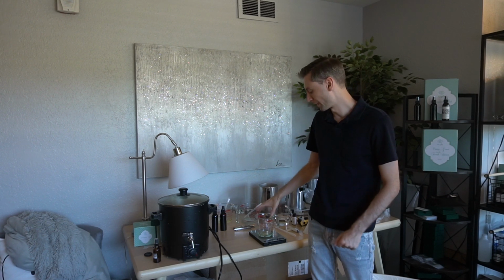I actually misspoke earlier. I said 20%. I'm going to do 25% for this one. 20% is usually what I keep my diffusers at. Room sprays, I'll do 25% depending on the fragrance. Some are stronger than others.